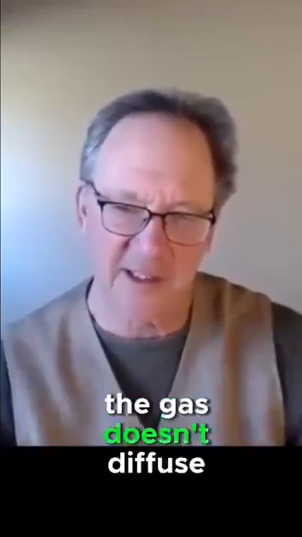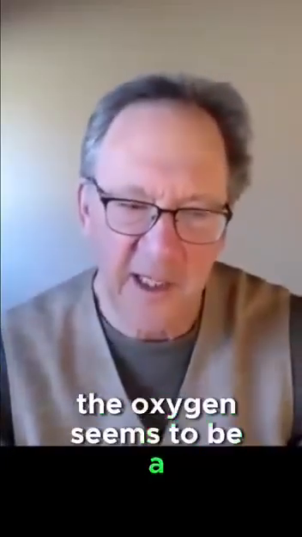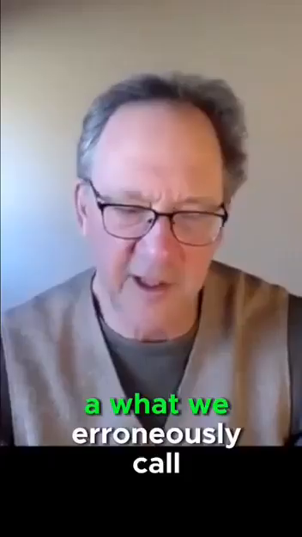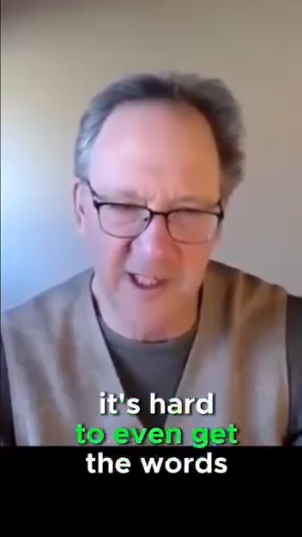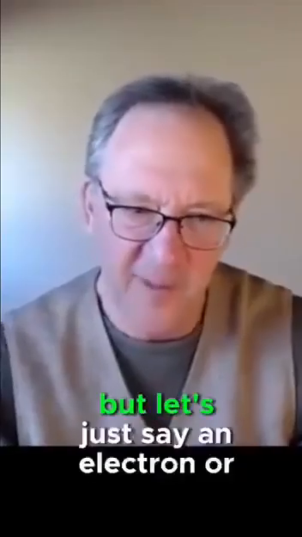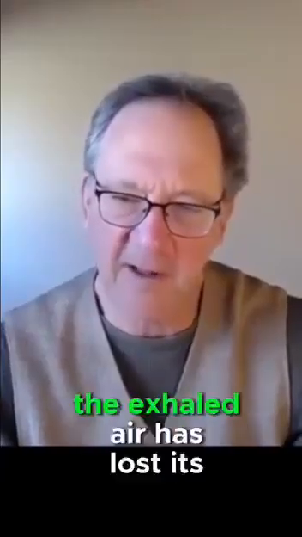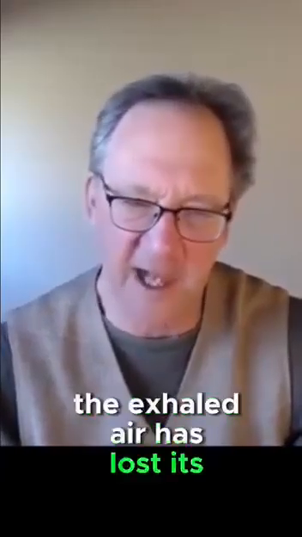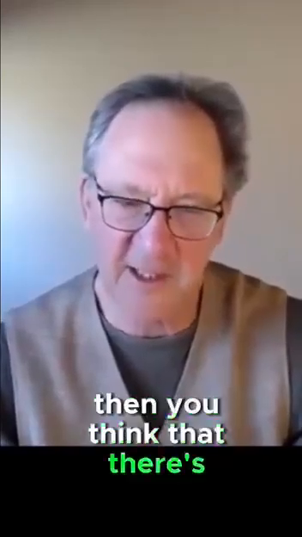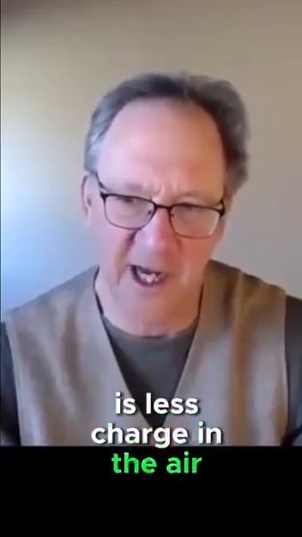The gas doesn't diffuse. The oxygen seems to be what we erroneously call, it's hard to even get the words right here because the words are so messed up, but let's just say an electron or charged donor, when the exhaled air has lost its charge, then you think that there's less oxygen, but what there is, is less charge in the air.